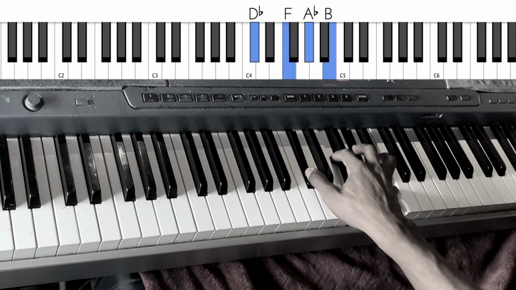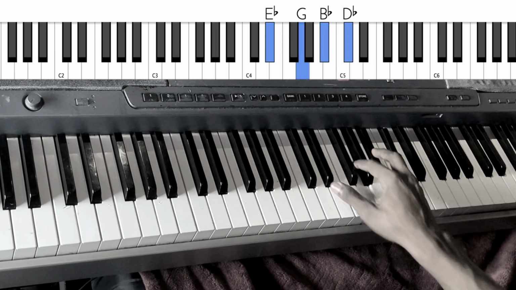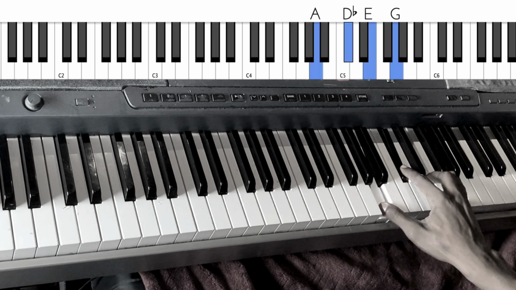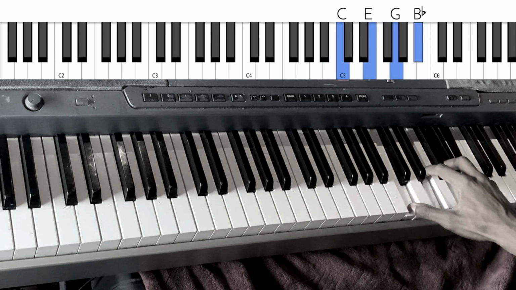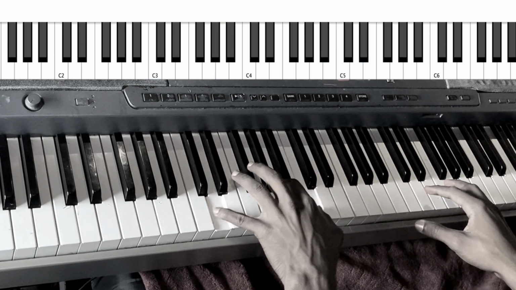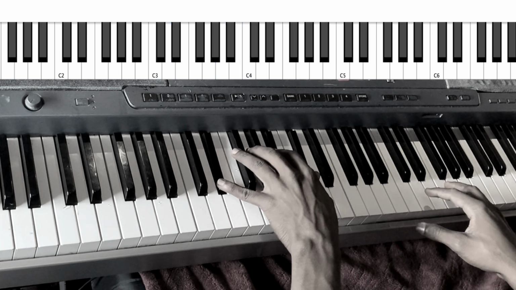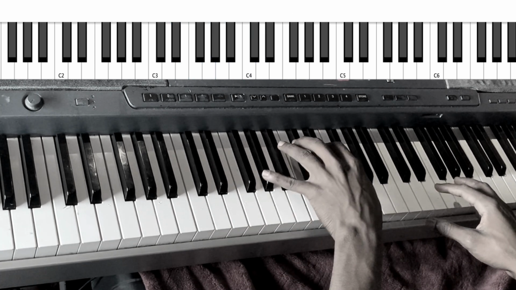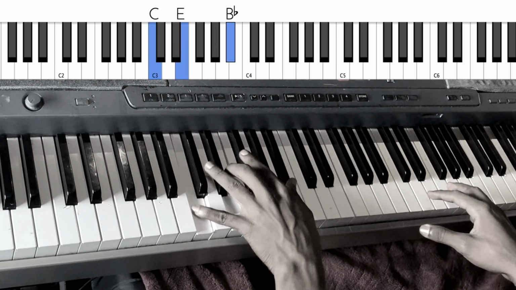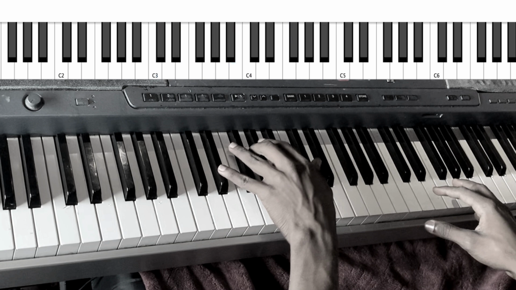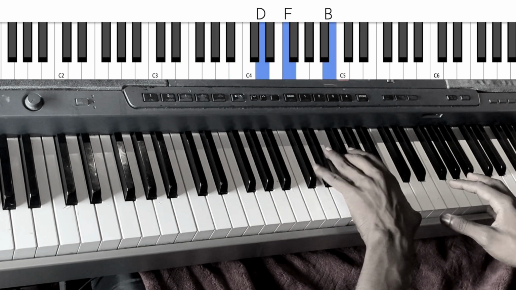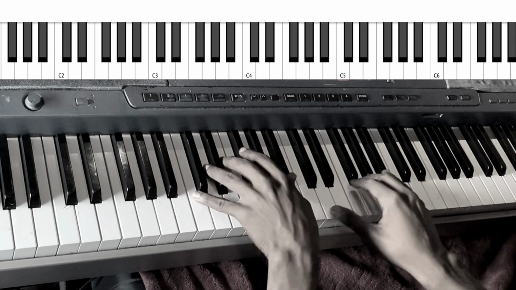You have to make sure you can do that with both hands, whether you're doing it like this, or whether you're doing it like this.